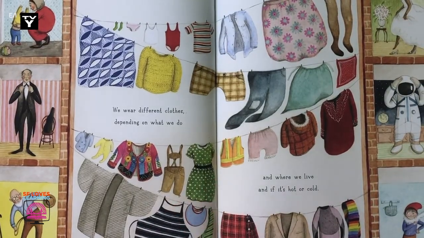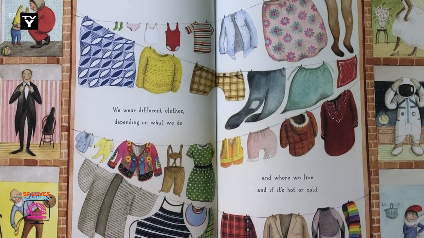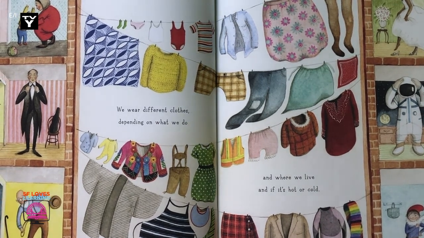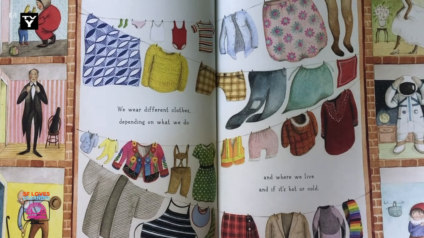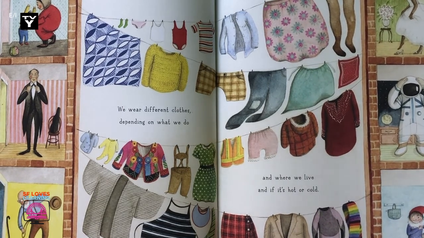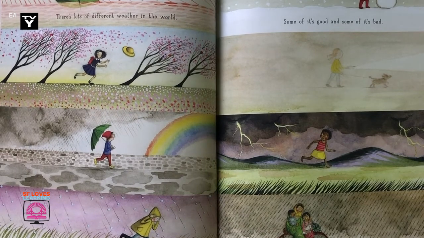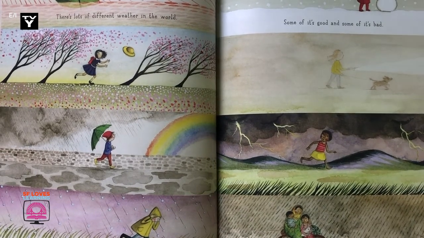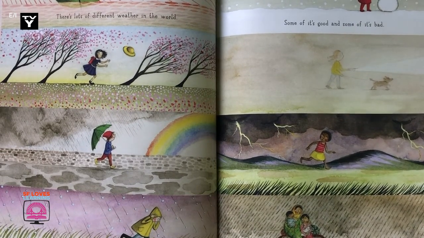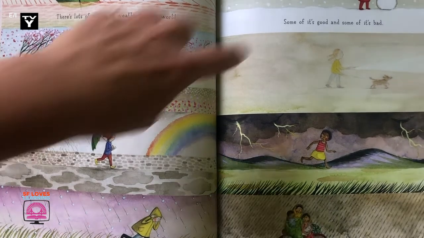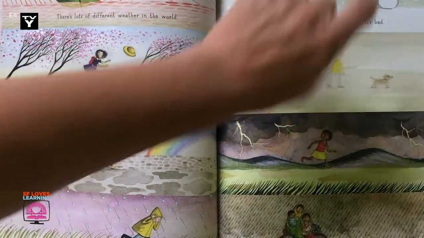Even if we don't feel like it, we get dressed every day. We wear different clothes depending on what we do and where we live and if it's hot or cold. There's lots of different weather in the world. Some of it's good and some of it's bad. Do you recognize Peter from A Snowy Day?